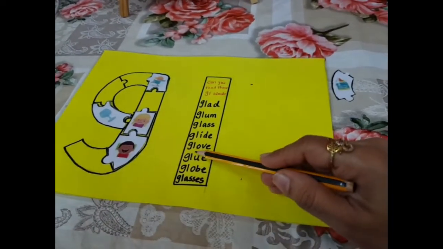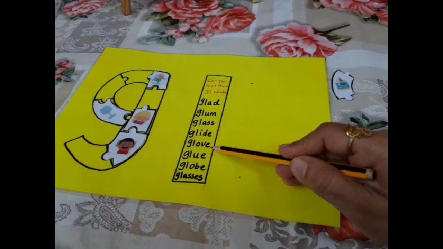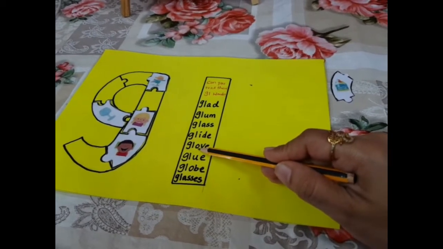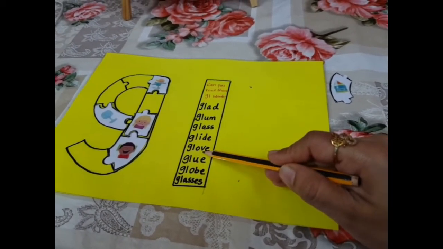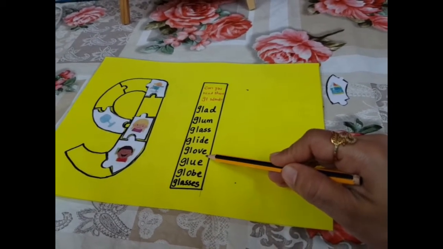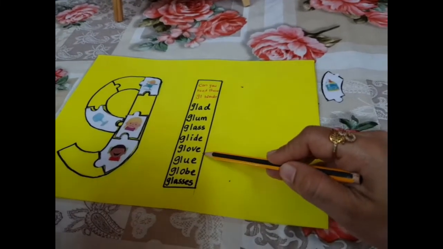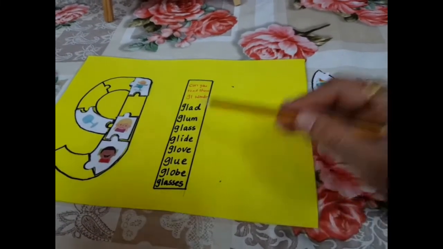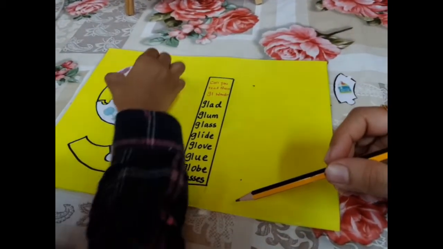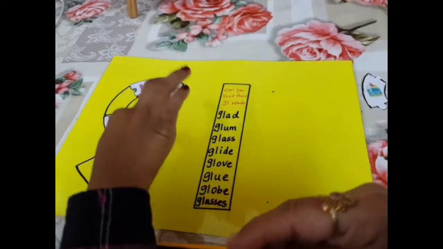What is the sound of GL? G. And the sound of OE? O. Since there are two vowels, O is going to say its name. O. And the sound of V? V. GLOVE. Glove. Where are the gloves? Yes. Here is the glove. There are two gloves.